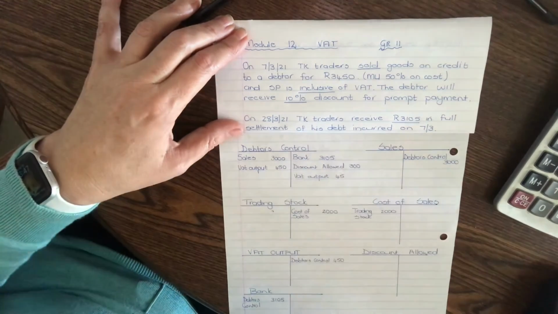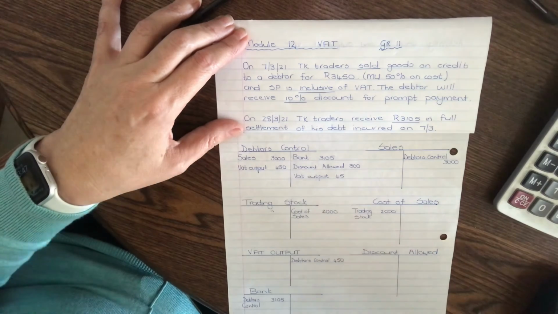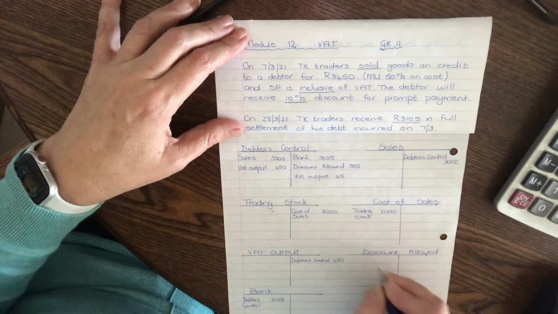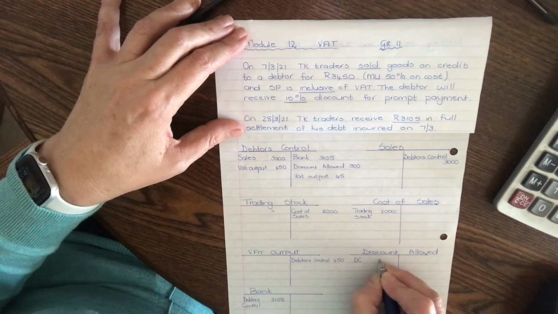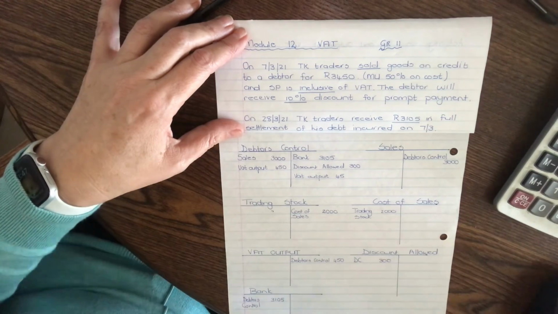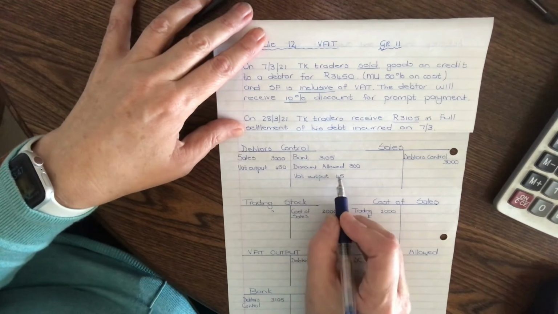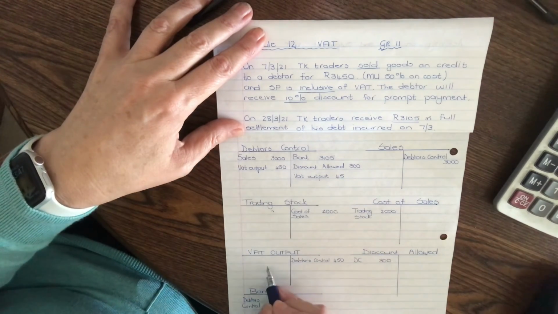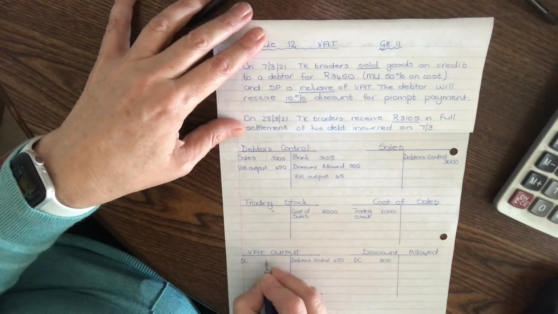So bank, we have it on the debit side of bank. Discount allowed. On the debit side of discount allowed, you're going to have your debtors control of 300 Rand. And then you have your VAT output of 45, but this time it's going to the debit side, debtors control 45.